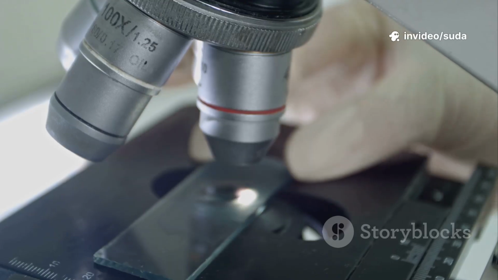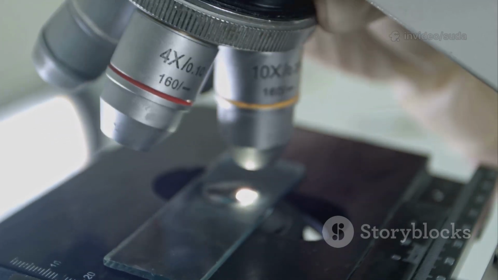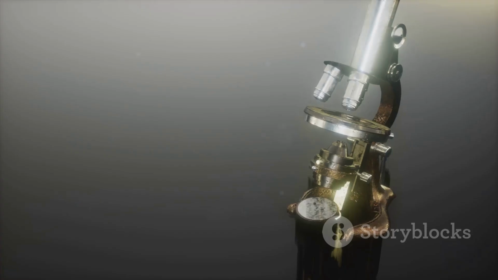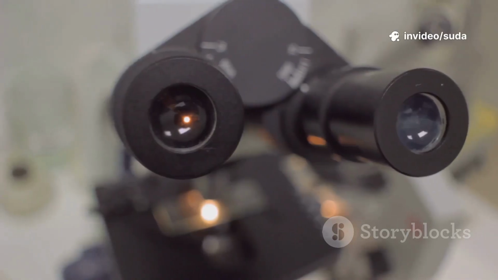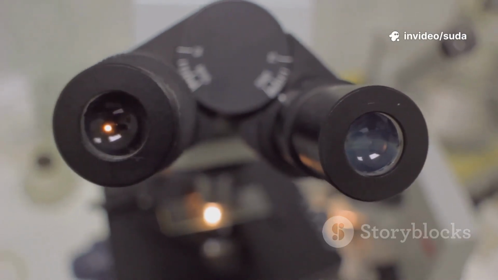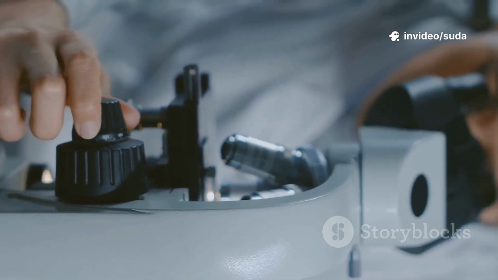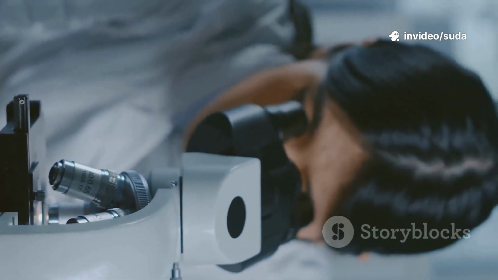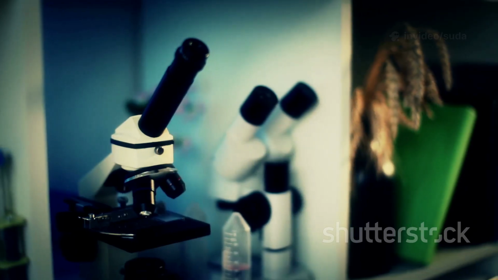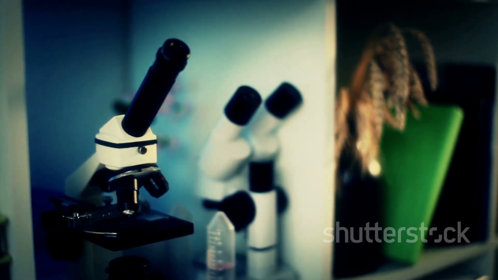The stage is the flat platform where you place the slide. Clips hold it securely. Below is the light source, shining through the specimen. The diaphragm controls how much light gets through. Two focus knobs, coarse for big moves, fine for tiny adjustments. Carry by the arm. The base keeps everything stable.